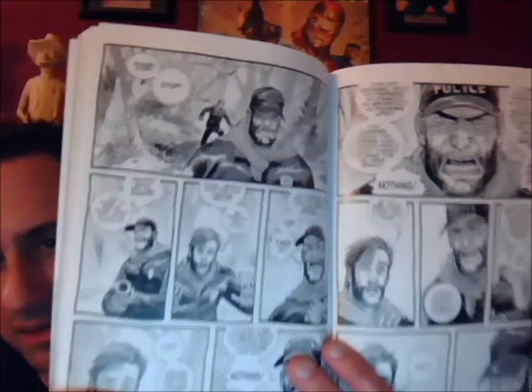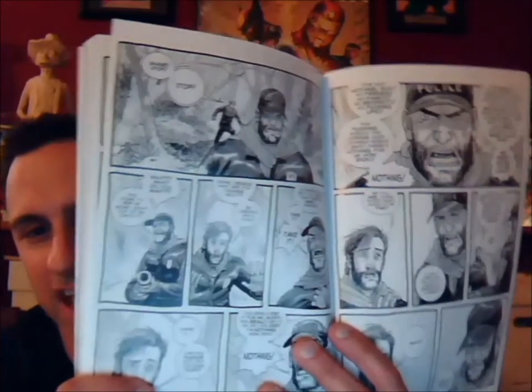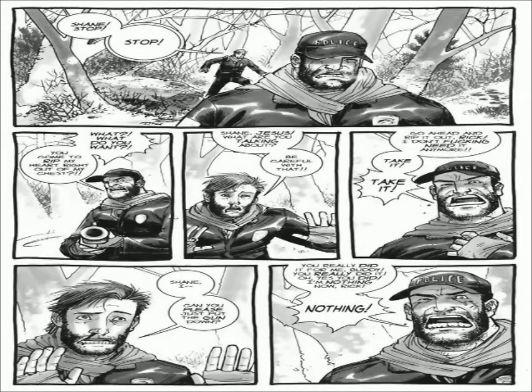And he's just like, Shane, stop. And I have some pictures for you so you can see him a little bit better. And hold on one second. And we can see right here, Rick is just like, Shane, stop. And Shane is just lost. He's like, what do you want?